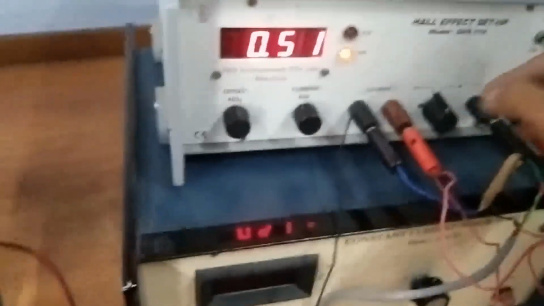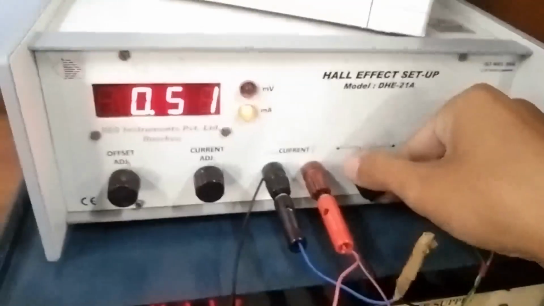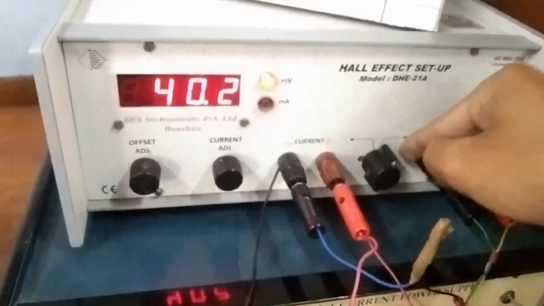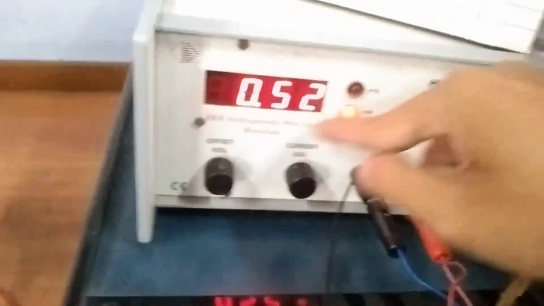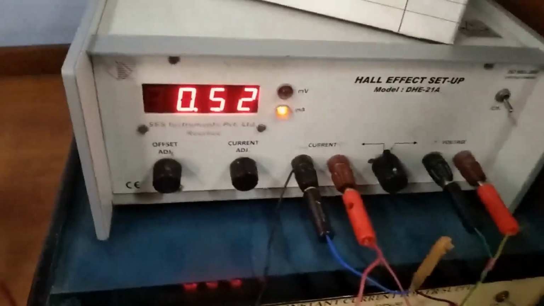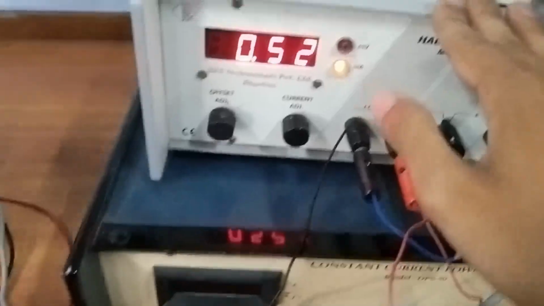First we'll set Ix, the input current, to 0.5 milliamperes. This is a switcher knob. On the right side it shows voltage in millivolts, and on the left side it shows current in milliamperes. So first we put it on 0.5 milliamperes, and it's almost 0.5 milliamperes.